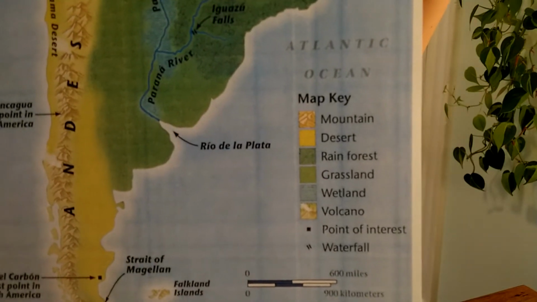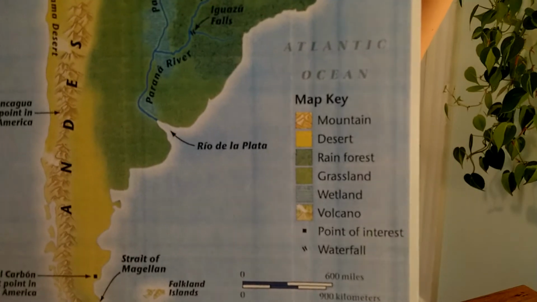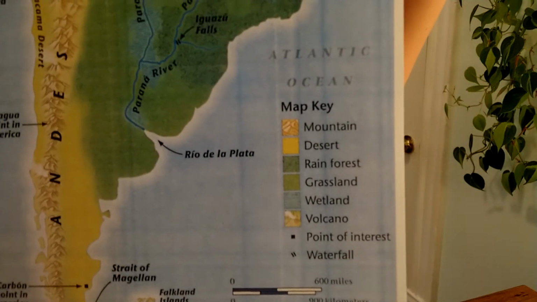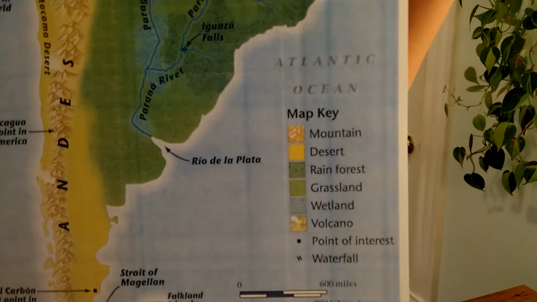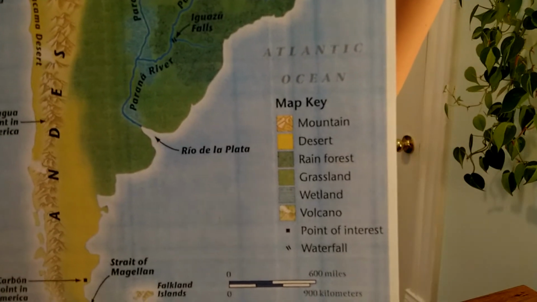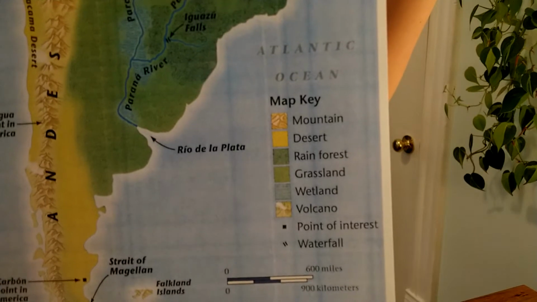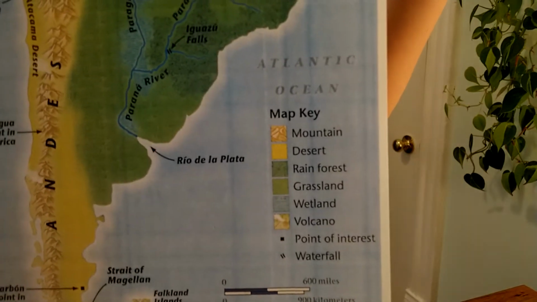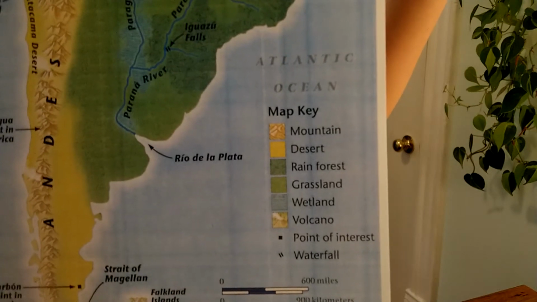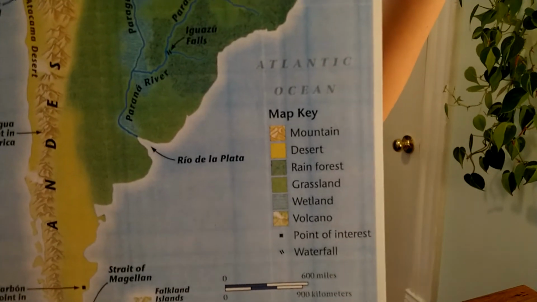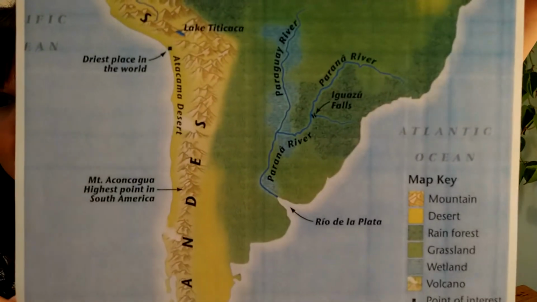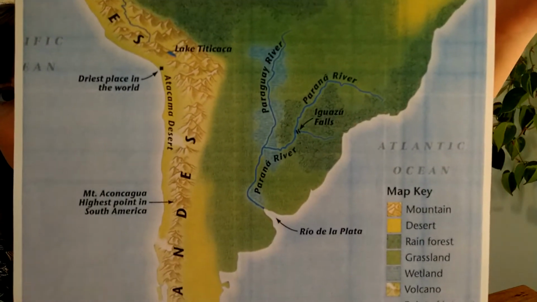So the first color is brown with kind of triangular shapes. That is for mountains. The next is yellow for desert. Then a dark leafy green for rainforest. A bright green for grassland. Blue is wetlands. And the volcanoes, you can tell because there is little smoke above. So here in these mountains, you can see a few.